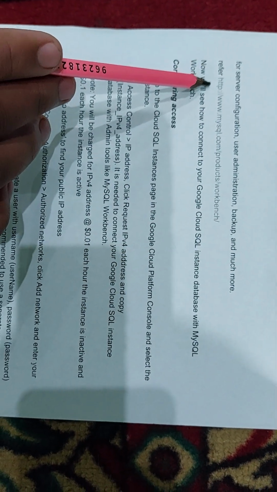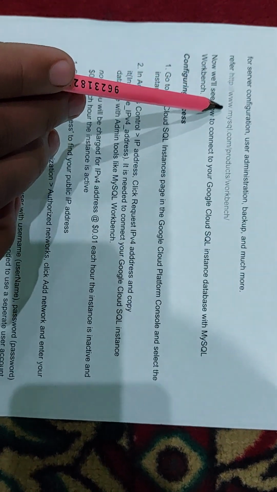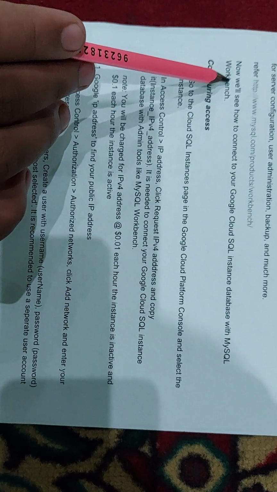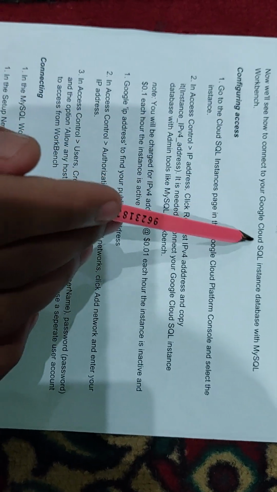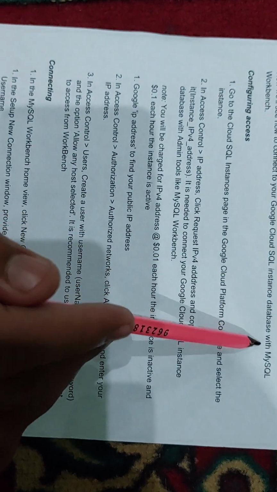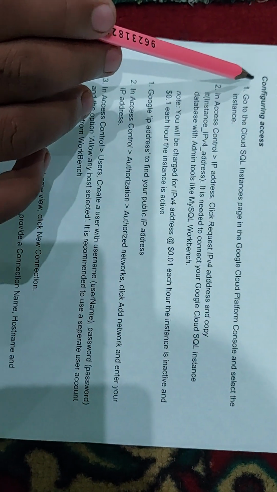Refer https://www.mysql.com, Products, Workbench. Now we will see how to connect to your Google Cloud SQL instance database with MySQL Workbench.